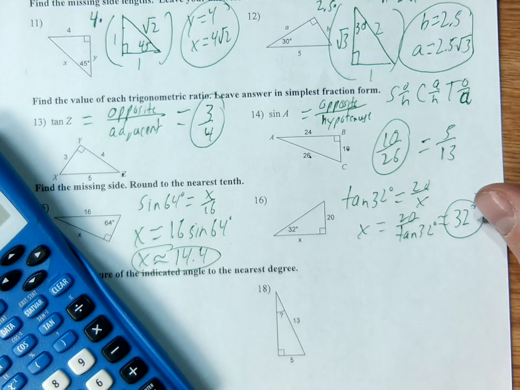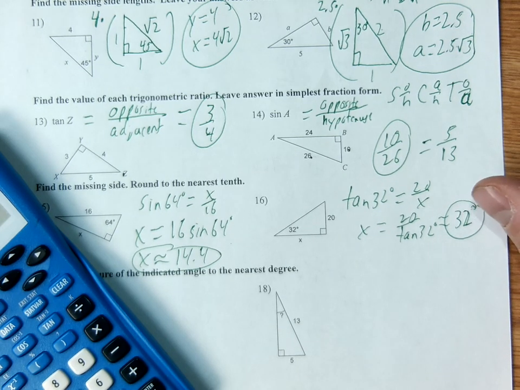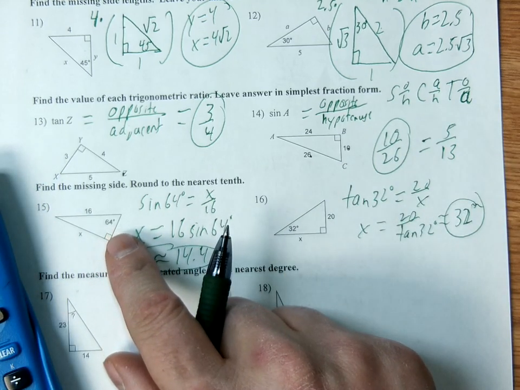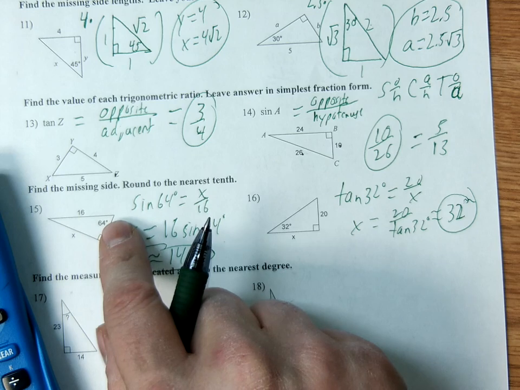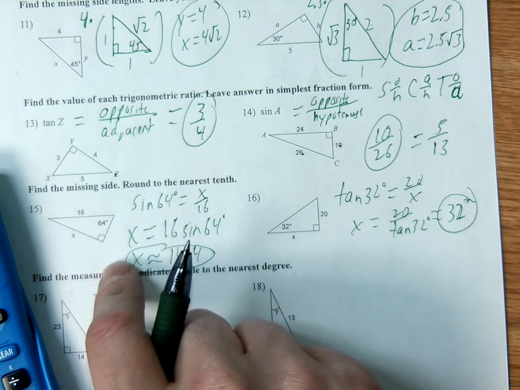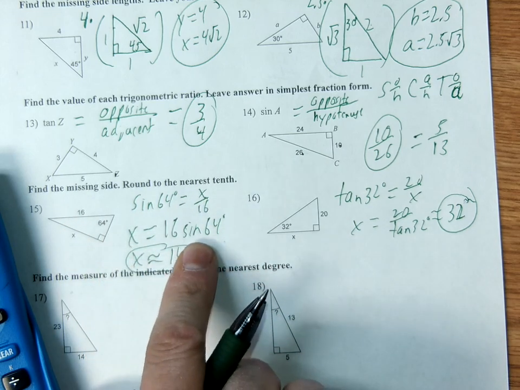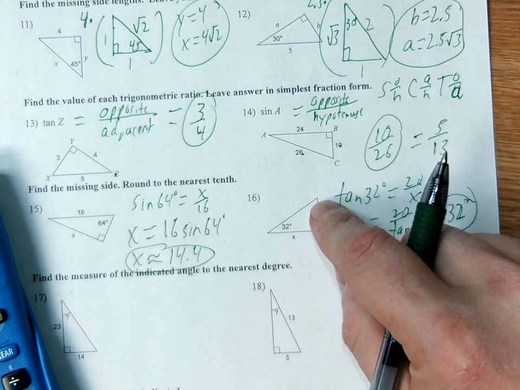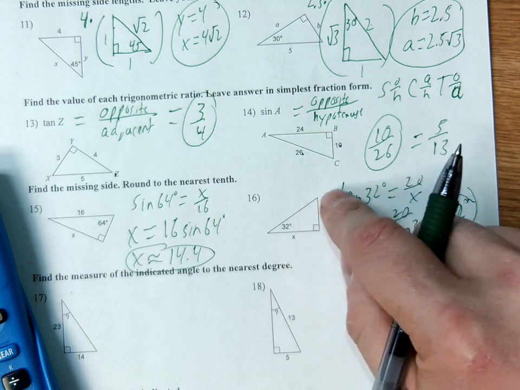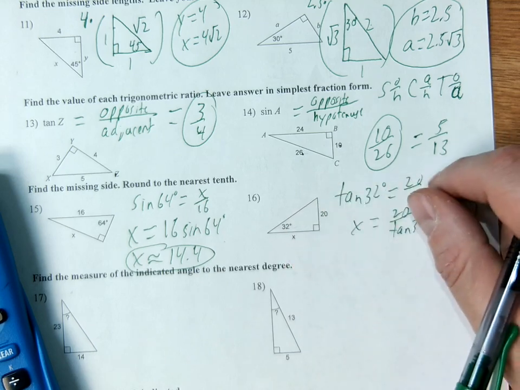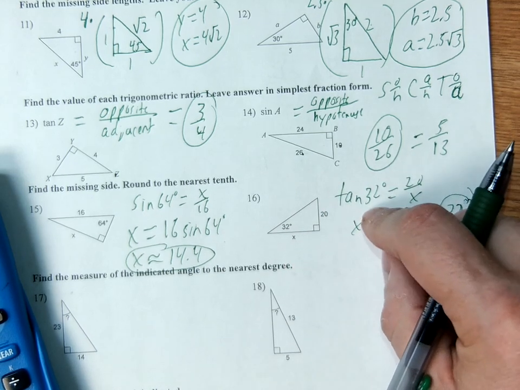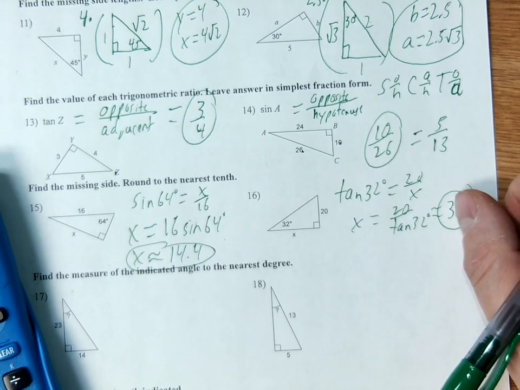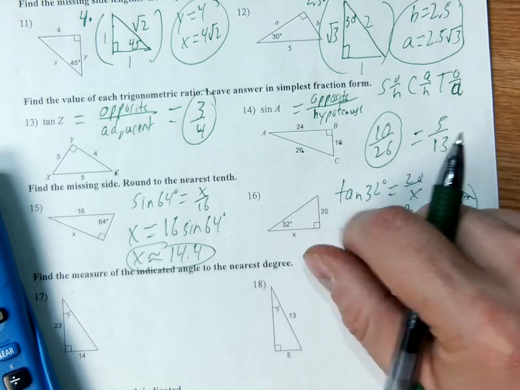Now, if you want to use law of sines here, you can use law of sines as well. X over the sine of 64 is equal to 16 over the sine of 90. You get the same answer. X over the sine of, this would be 48, because they make 180 total, equals 20 over the sine of 32. You can use law of sines here as well, if you'd like. So that's where the law of sines is applicable on this test. You can use it to find these sides as well.